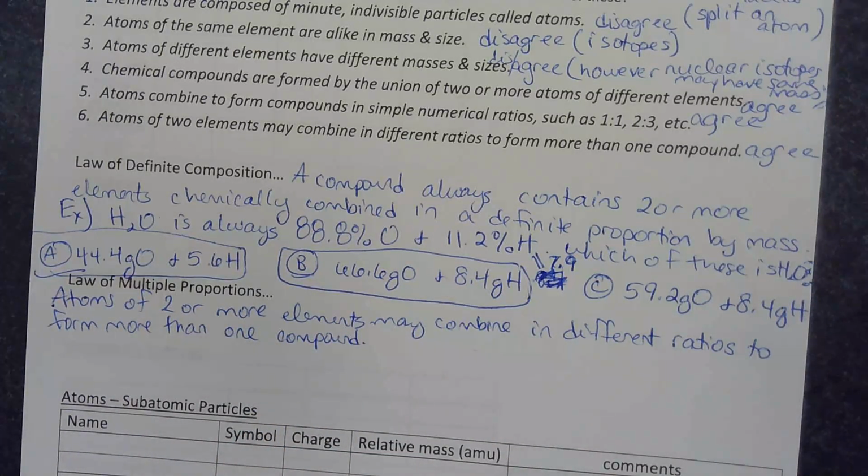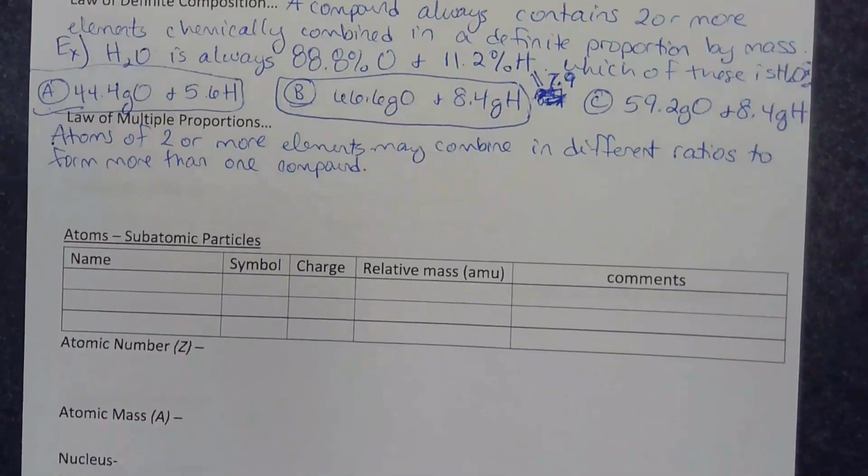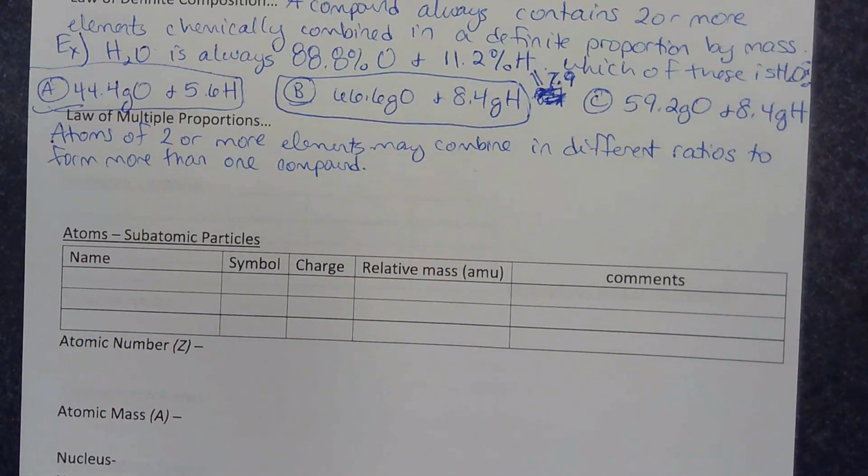Atoms of 2 or more elements may combine in different ratios to form more than one compound. Which postulate does that apply to? Say it. 6. It's almost word for word, isn't it? What he said in 6? It's almost word for word, and that is what we've already talked about.